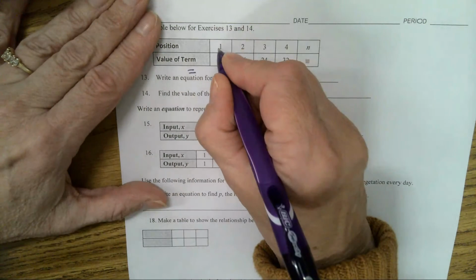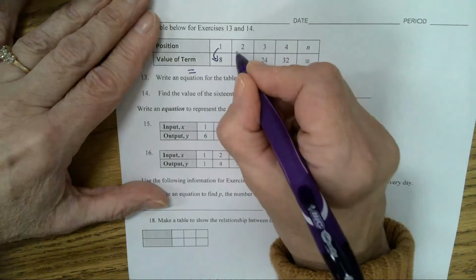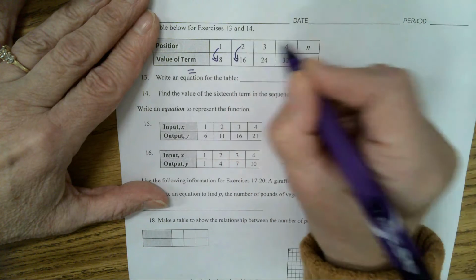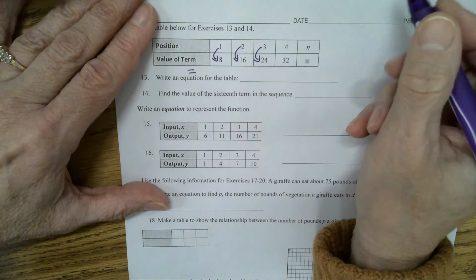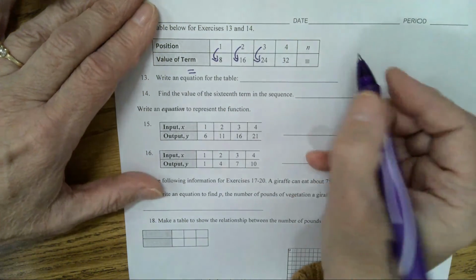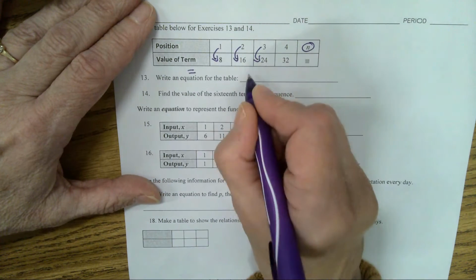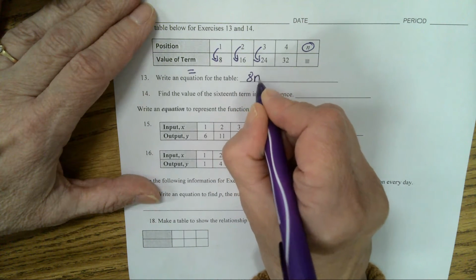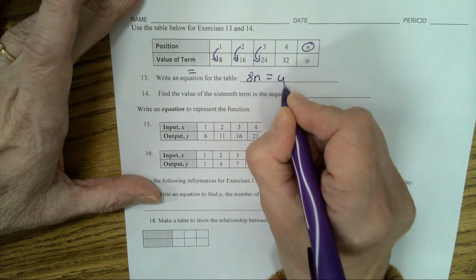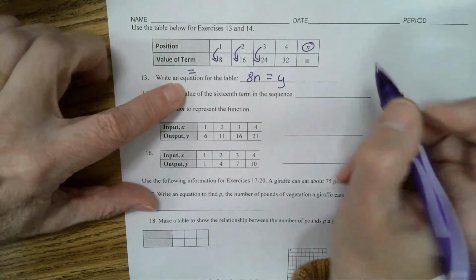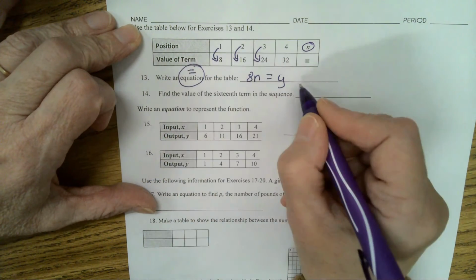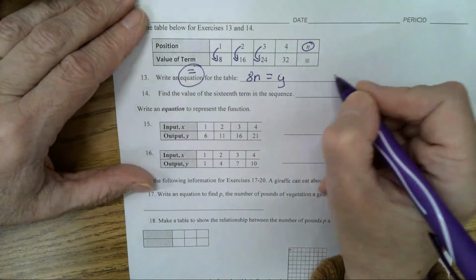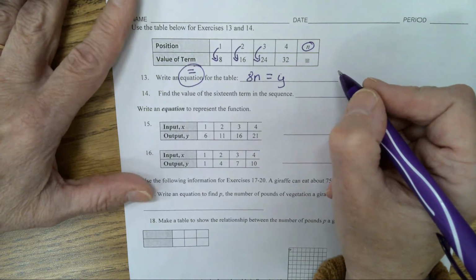How does a 1 turn into an 8? Times 8. 2 into a 16 and a 3 to a 24, times 8. So the rule is, since they have an n, 8 times n equals y. Okay, they want an equation. You have to have an equal sign and a result. Okay, 8 times n equals y.